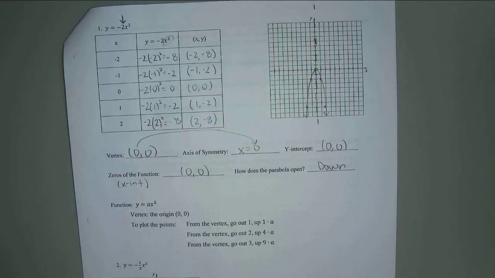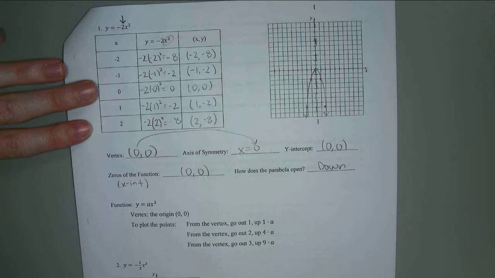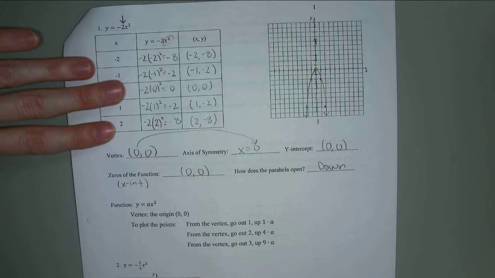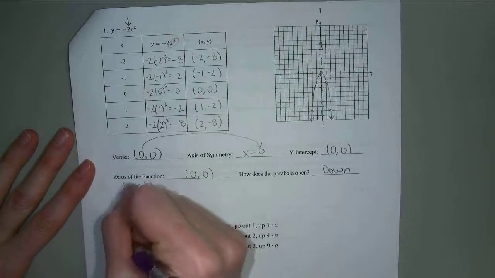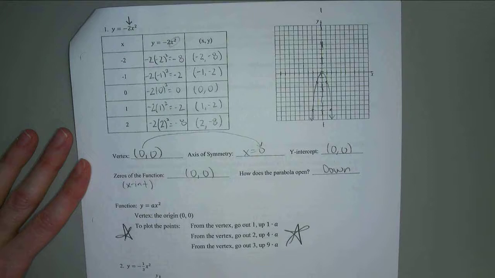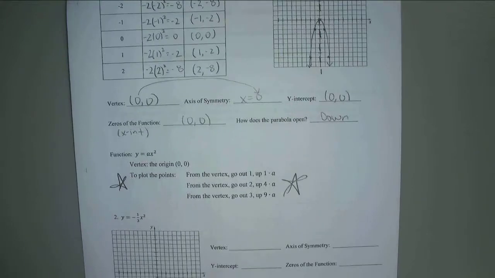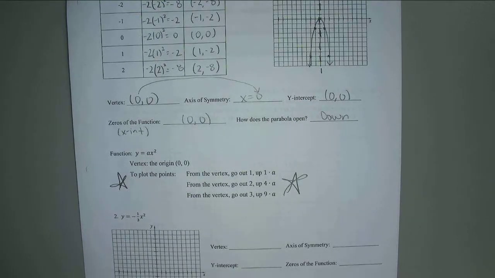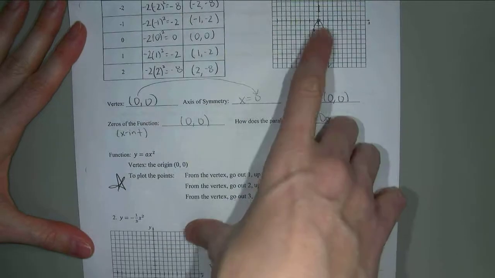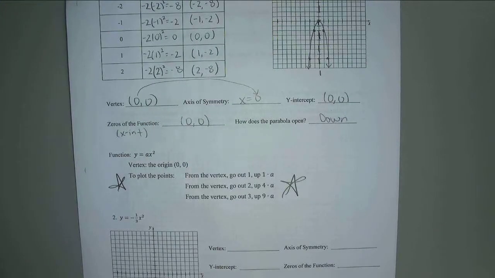All right. So again, we just want to take our time, but we don't want to have to do this chart every time. So I want you to remember this little rule, this little ditty, okay? Plot your vertex first, okay? So plot your vertex first. So we are going to know that our vertex is at 0, 0, okay? And then how do we go from there? You always go over 1 and then over 2. How do you know whether to go up or down?